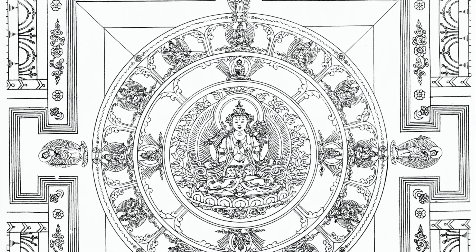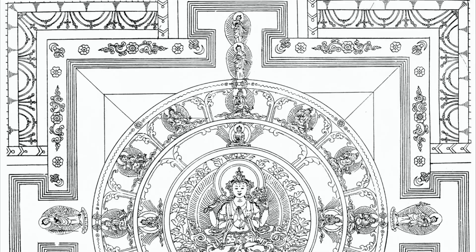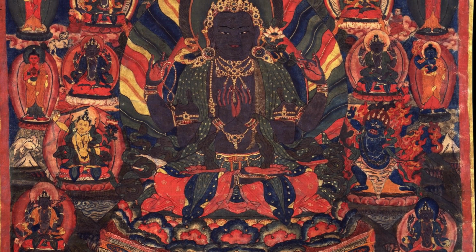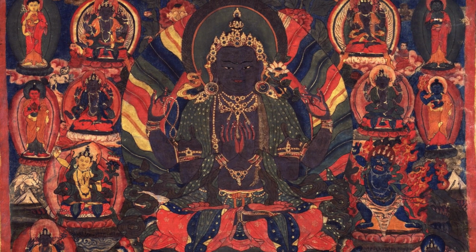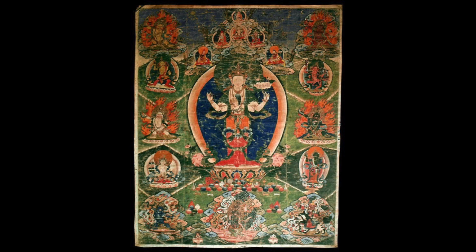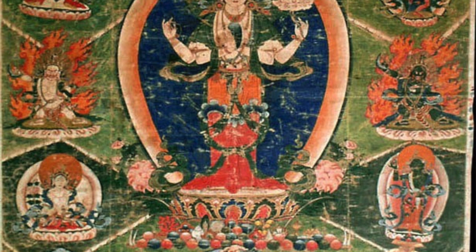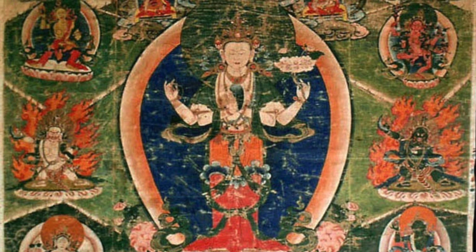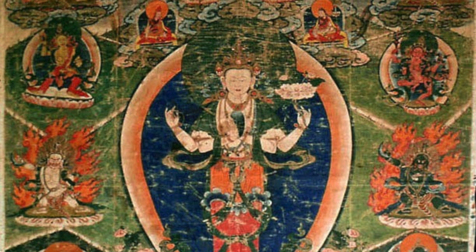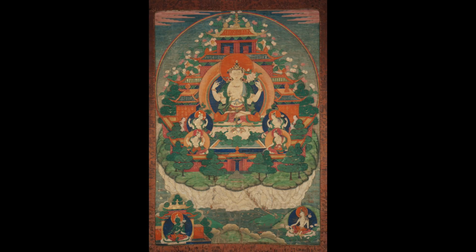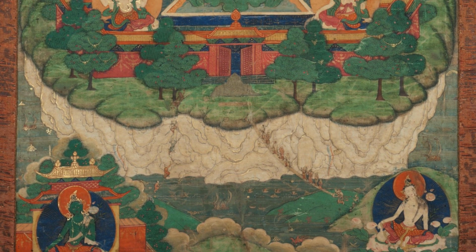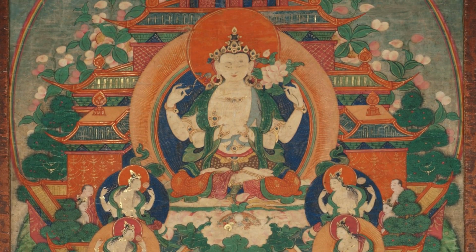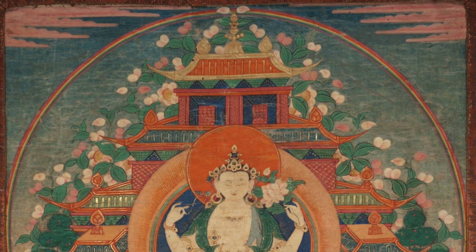Now, aside from those, we do have a 1 face, 4 arm that's blue. So it's basically the same deity, but blue in color, and this is coming out of a revealed treasure tradition. Then we have 1 face, 4-armed, but in a standing posture. Up until now, all of the figures have been seated in Vajra posture. Then we also have the many different paintings of Avalokiteshvara, 1 face, 4-armed, placed in a Pure Land scene, the Potalaka Pure Land. A very popular topic.